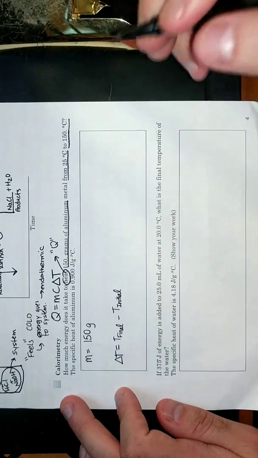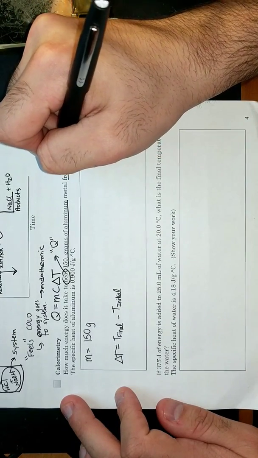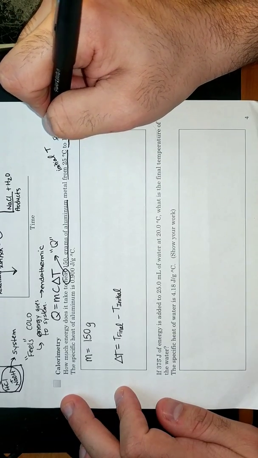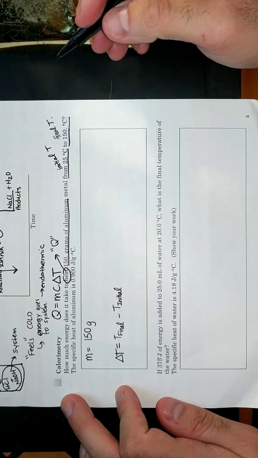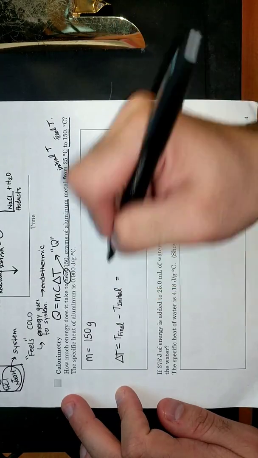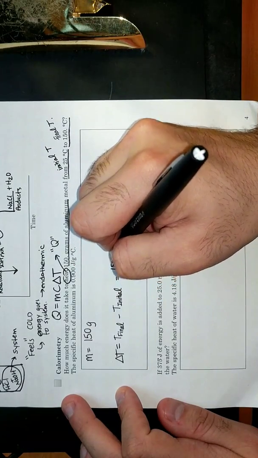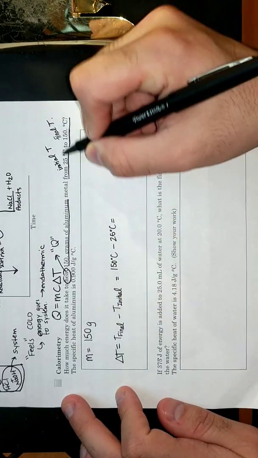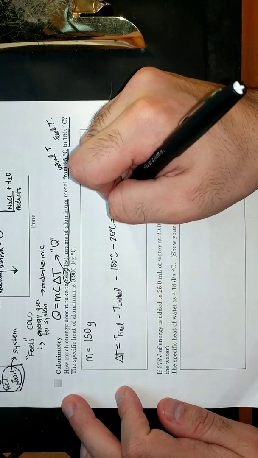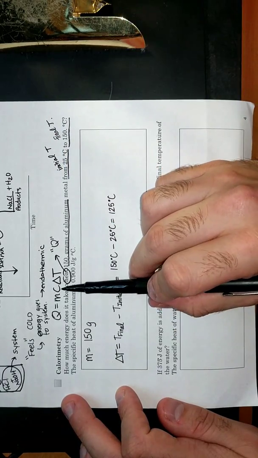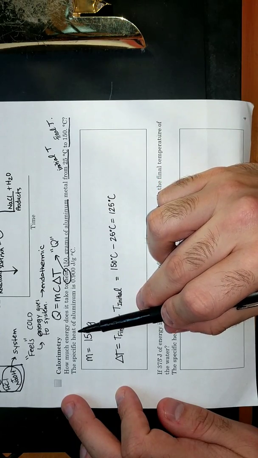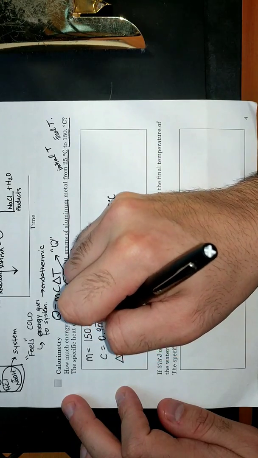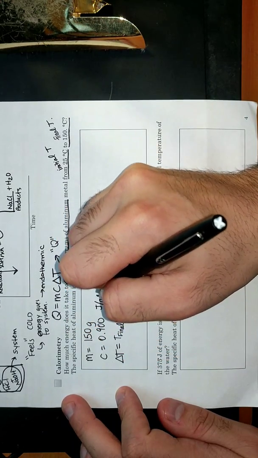It wants to go from 25 degrees Celsius, that's my initial temperature, to 150 degrees Celsius, that's my final temperature. It's supposed to be final minus initial, so it equals 150 degrees Celsius minus 25 degrees Celsius. The change in temperature is 125 degrees Celsius. And then C is my specific heat capacity, or specific heat. My specific heat of aluminum was said to be 0.900 joules per gram degrees Celsius.